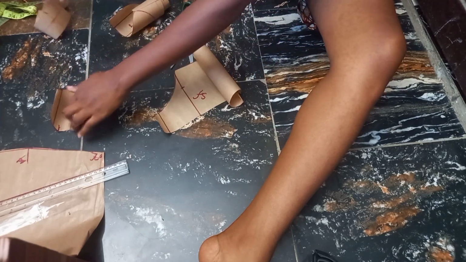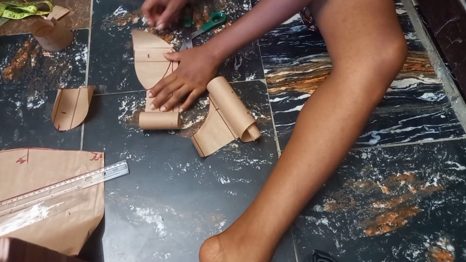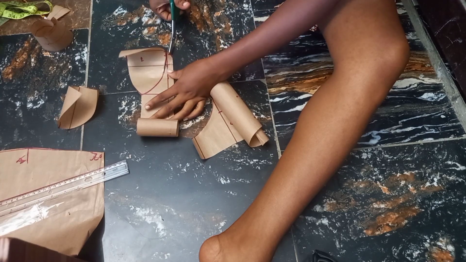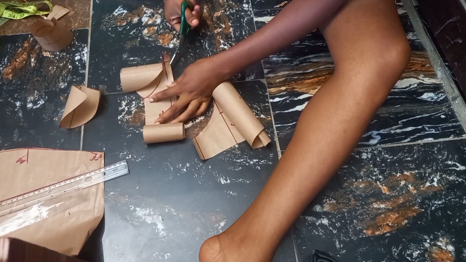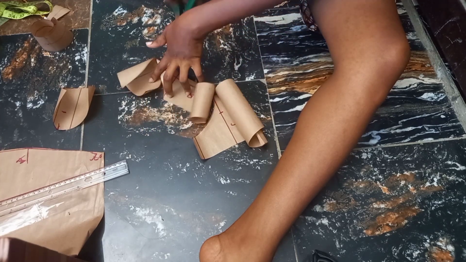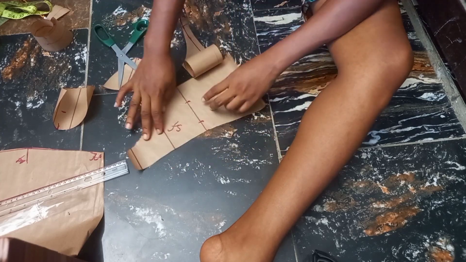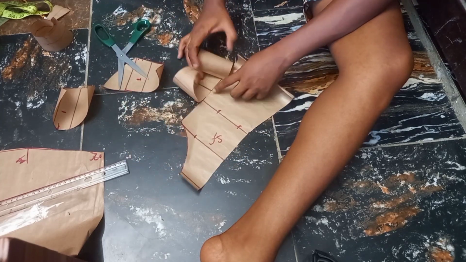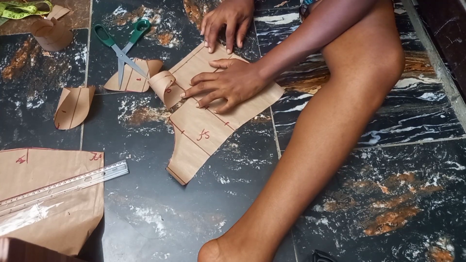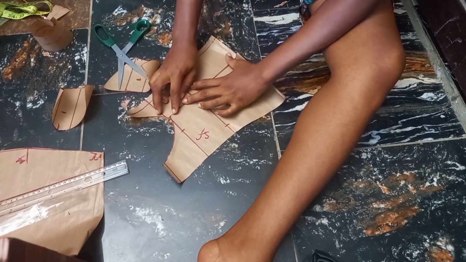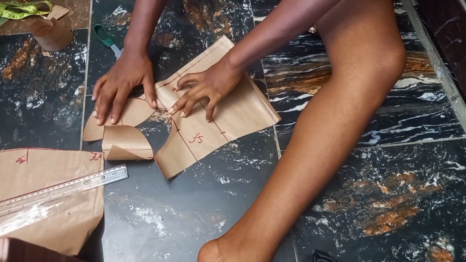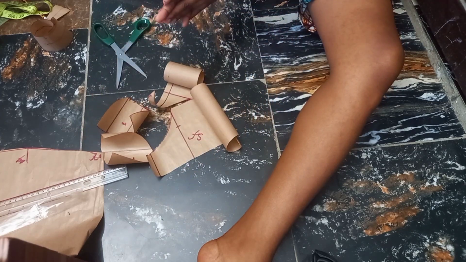So this is one part of the cup. Then I'll be cutting this other part of the cup. So this is what it looks like. Alright, so this is what we have. This is the cup. But now we need a basque for it. So we're working on the basque.